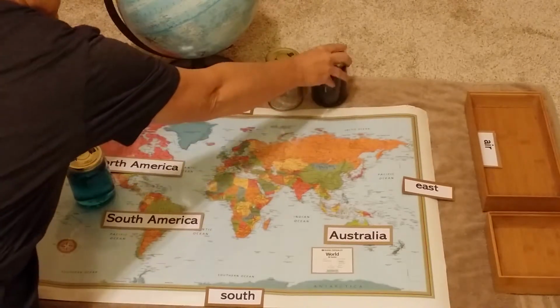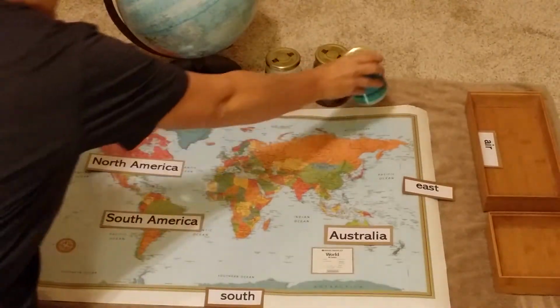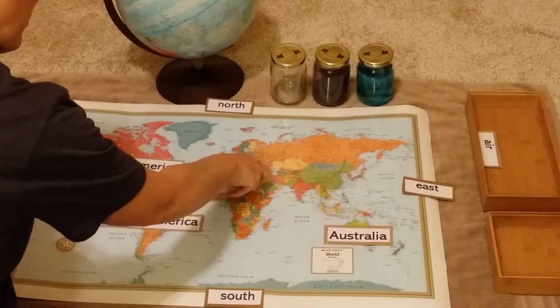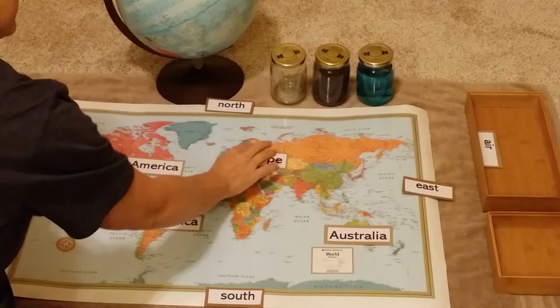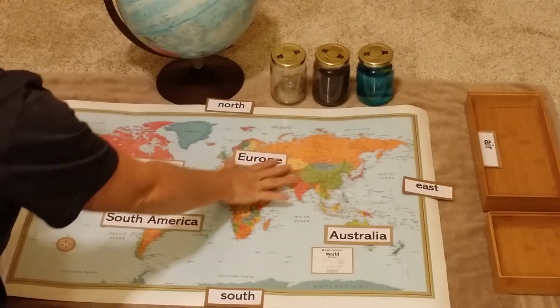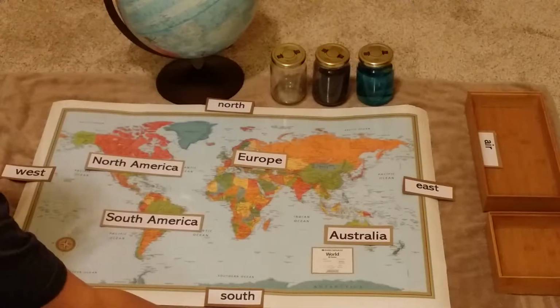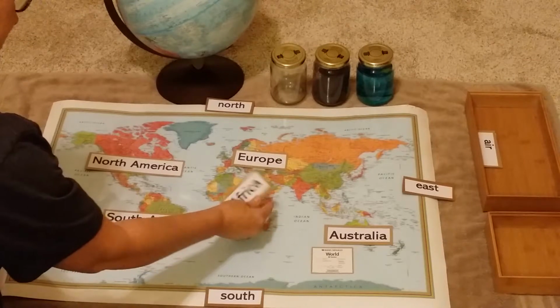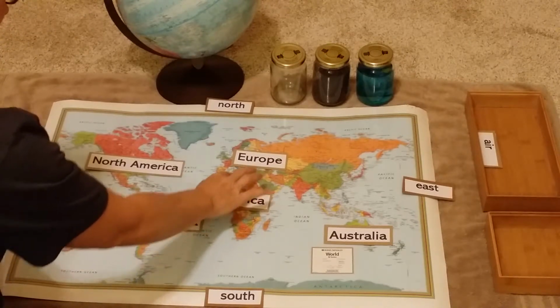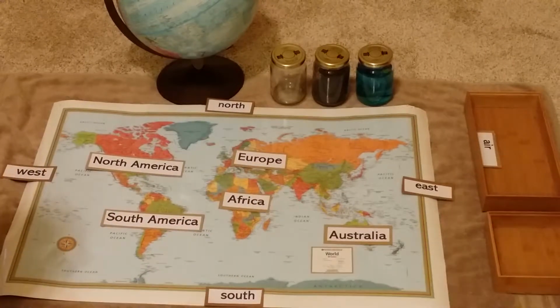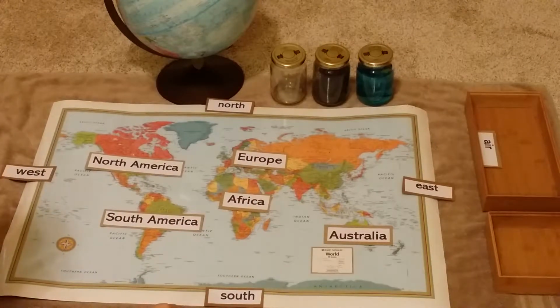I'm going to show you where Europe is. I'm going to have to move this. This is Europe. And you see the word on the map. This is Europe. This is Africa. So this on the map says Africa. This is Africa. We're going to learn about where the animals live and the people who live on this land.